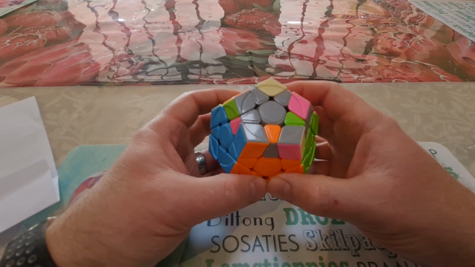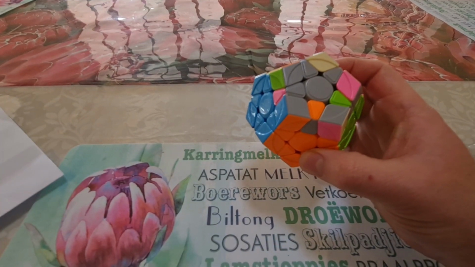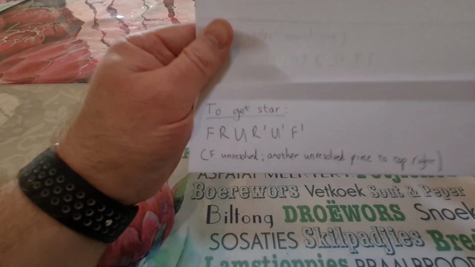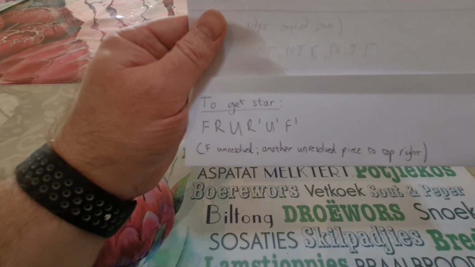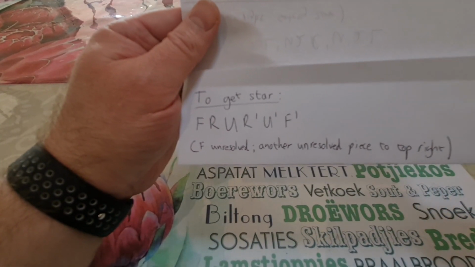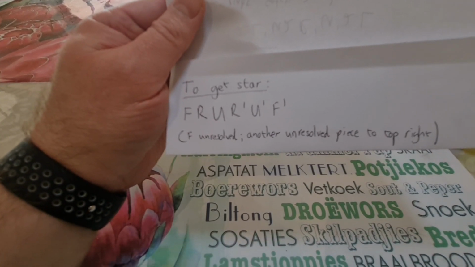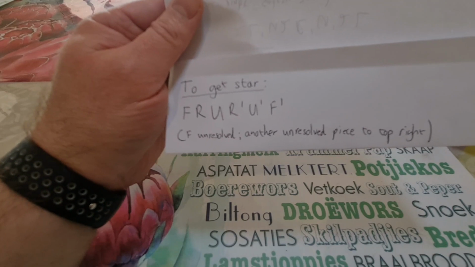So the algorithm we're going to use for that is this one over here. Very simple. There's a tip there as well, but you can't always use that 100%.